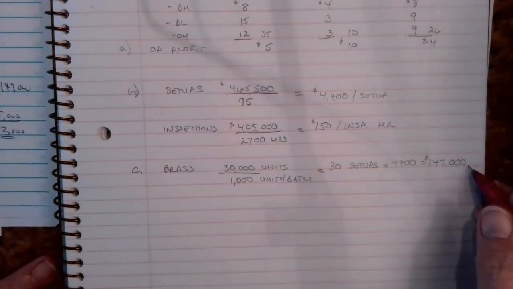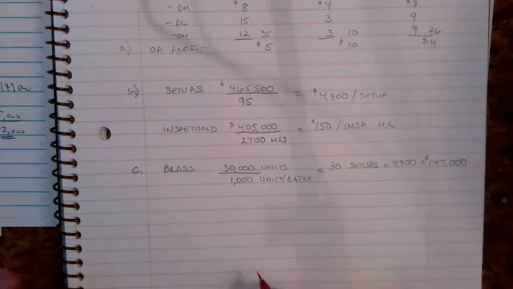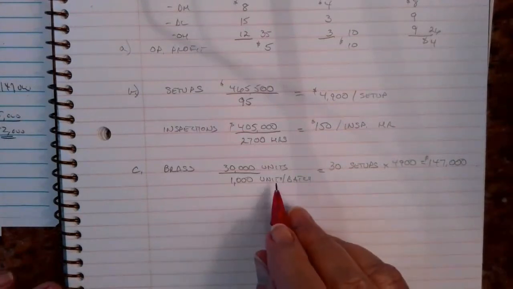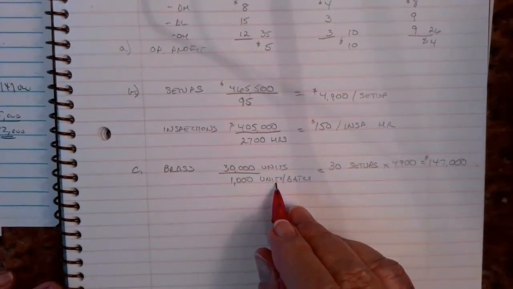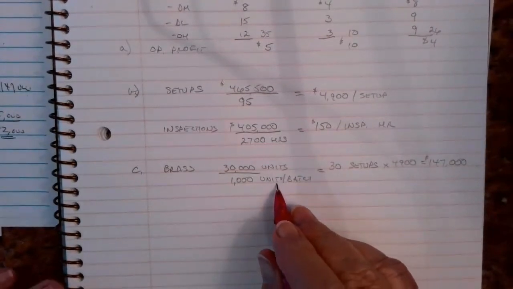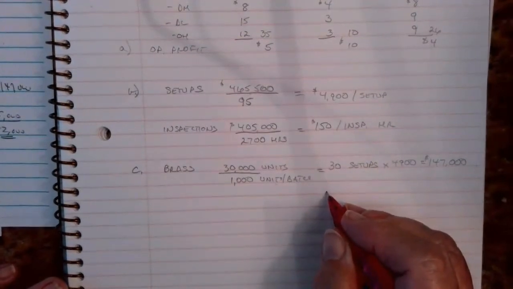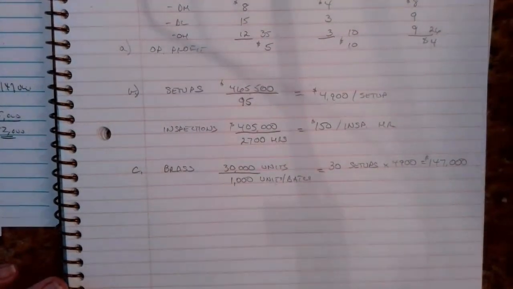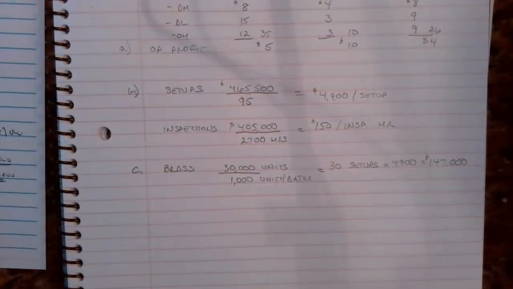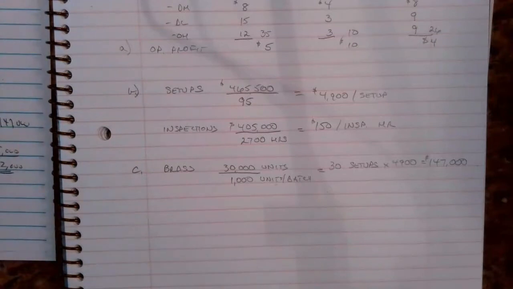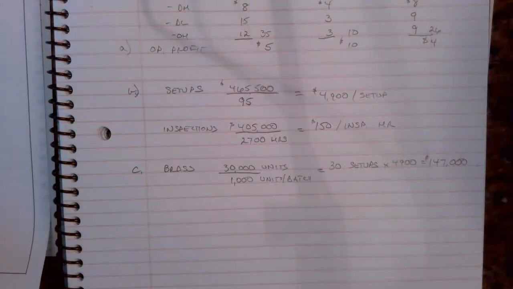Okay, so now the same thing for inspection. I lost track of where this was; that was setups. Now let's say inspections. I keep looking at the wrong problem here, sorry. It's 30 inspection hours per batch.